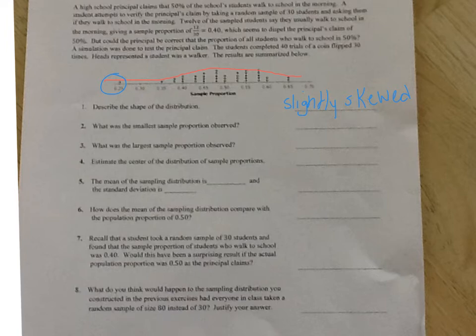What is the smallest sample proportion observed? So the smallest sample proportion would be over here. That'd be 0.25. The largest sample proportion observed would be 0.65, which was over here. Estimate the center of the distribution of sample proportions. So the center looks like it's about here. So it's about 0.50.